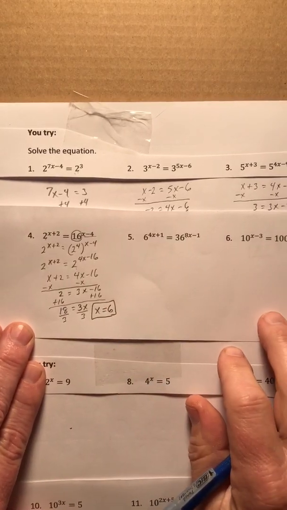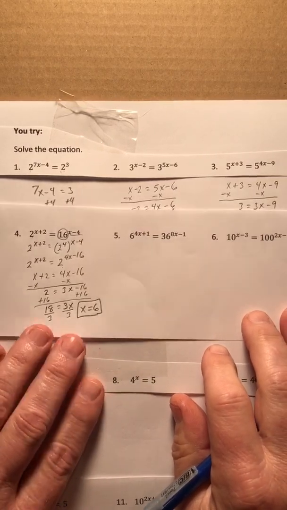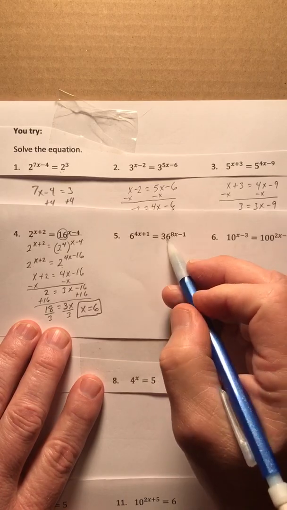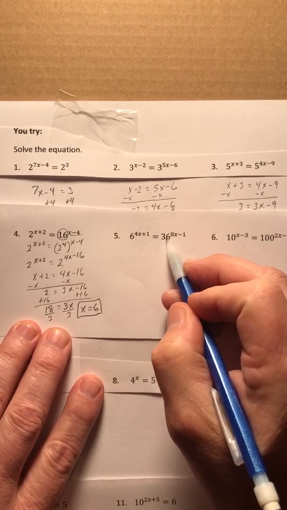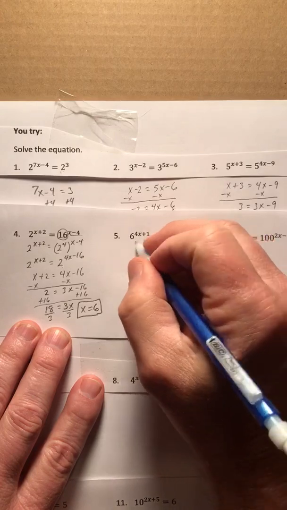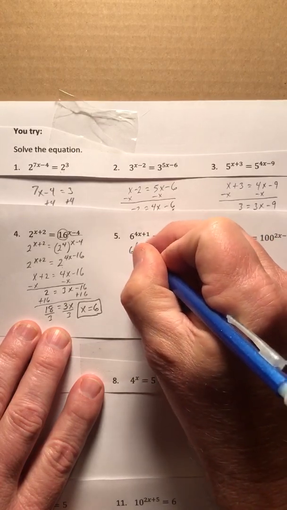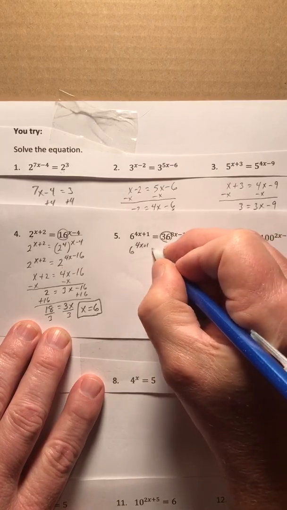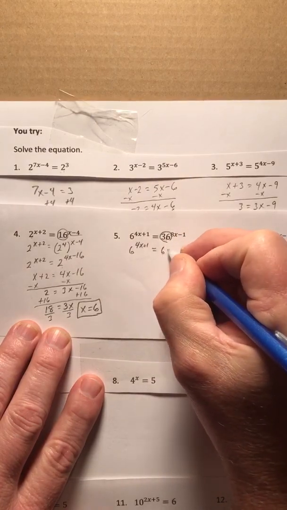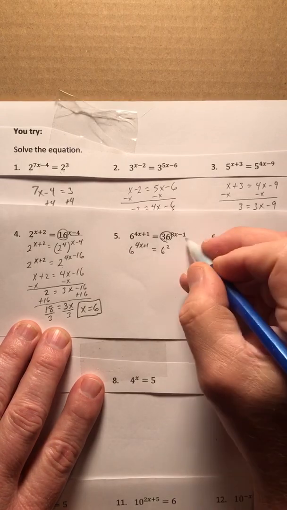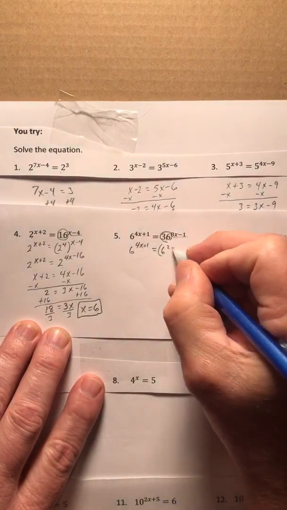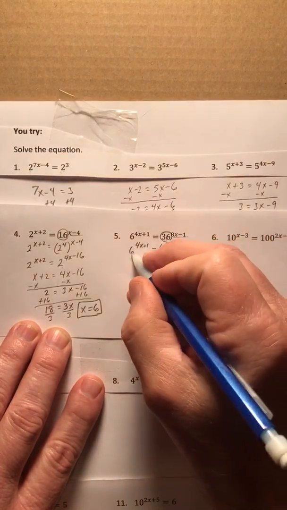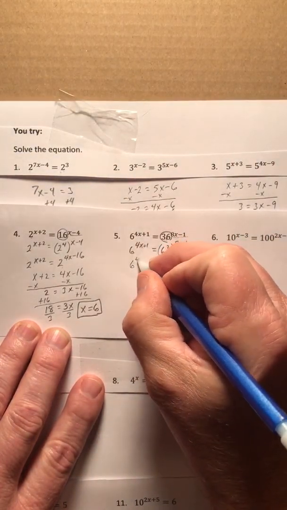All right, number 5. Again, we got a 6 and we got a 36. Well, 36, we can change that into 6 to the 2nd power. So again, we're not doing anything with this side, so we just rewrite it. But we are going to change this 36 into 6 squared. Then we got to bring down this exponent. So again, put it in parentheses, 8x minus 1. This side again, don't do anything with it.